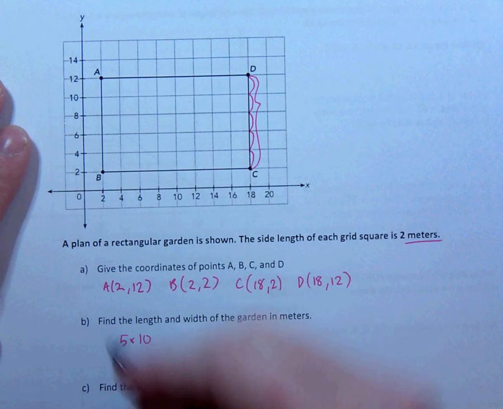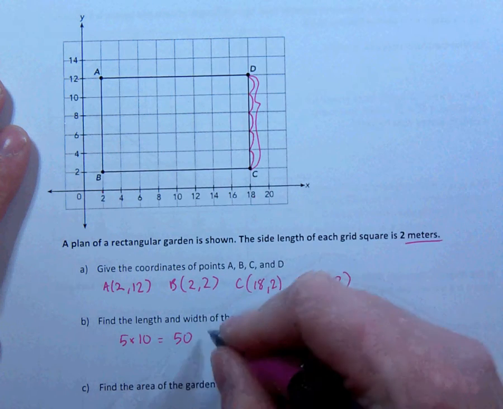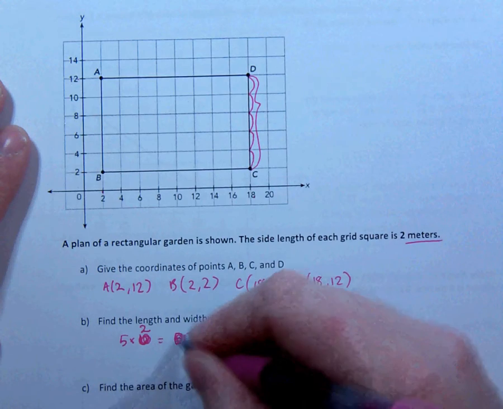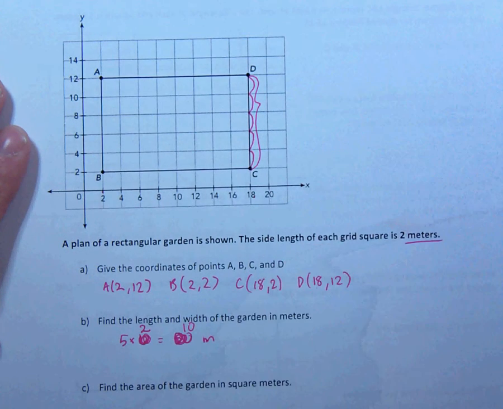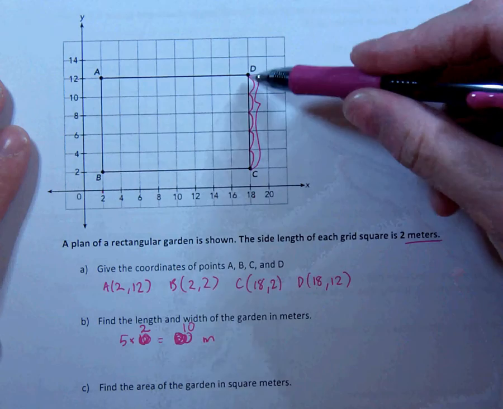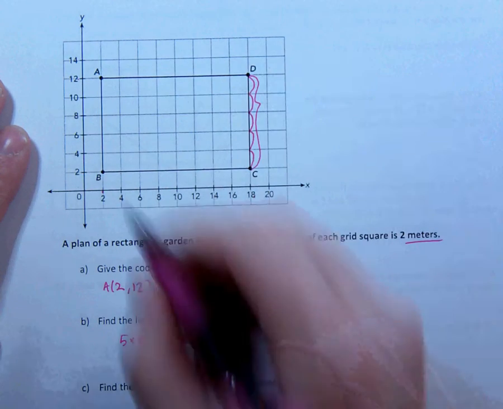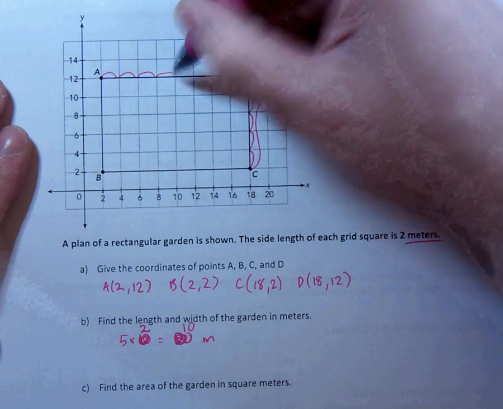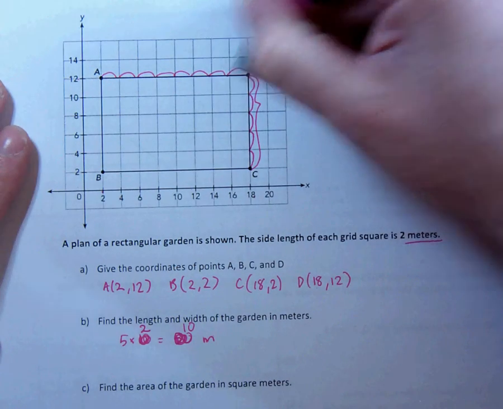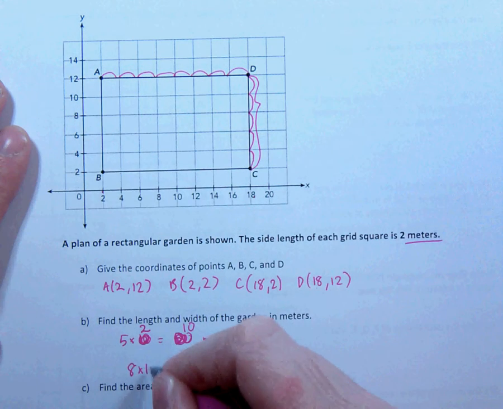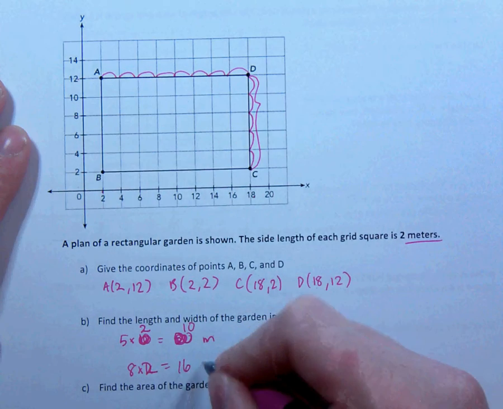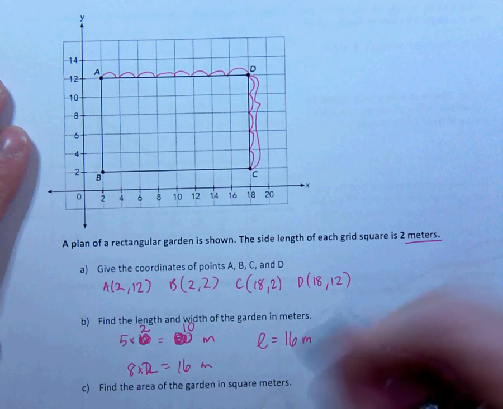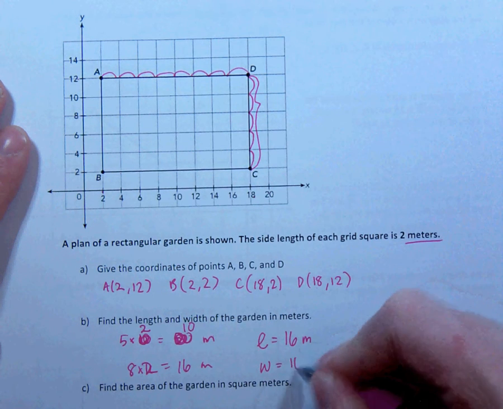So 5 times 2 is equal to 10 meters. So the length right here is 10 meters, and then the length right here is 1, 2, 3, 4, 5, 6, 7, 8. So you have 8 times 2, which is equal to 16 meters. So the length is equal to 16 meters, and the width is equal to 10 meters.